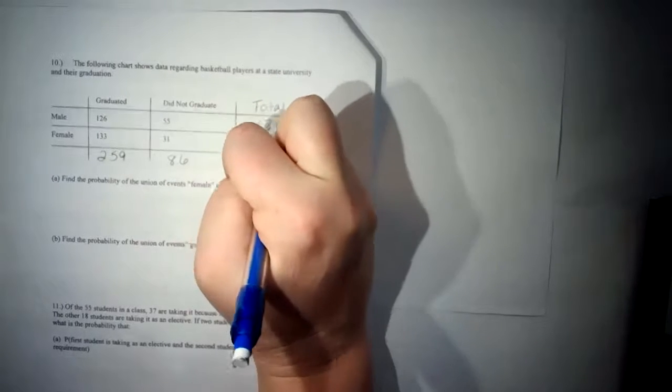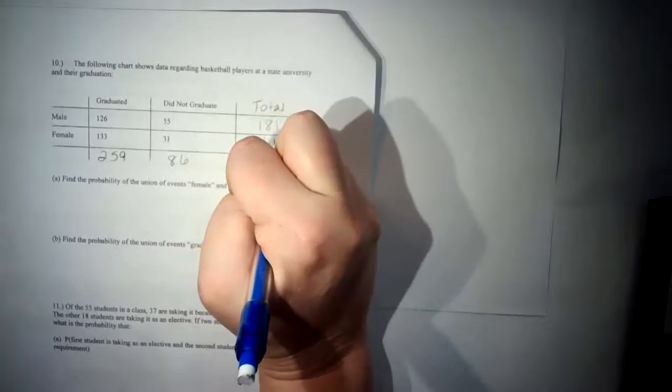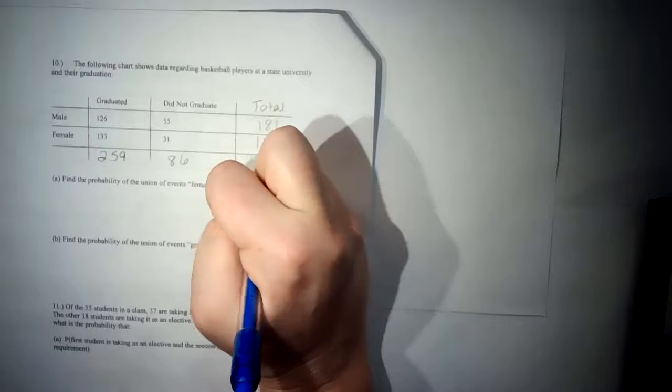We have 181 males and 164 females. Our grand total in both directions is now 345. Okay, so we played the basketball graduation game with joint probability, with the "and" in the middle. Now we're going to look at it using "or." We're going to look at it using a union.